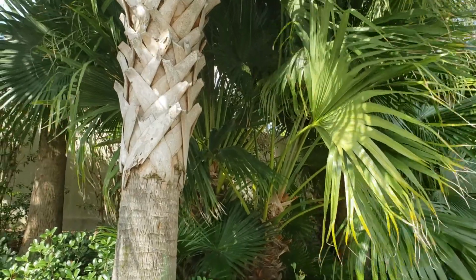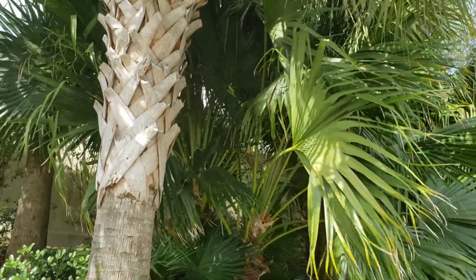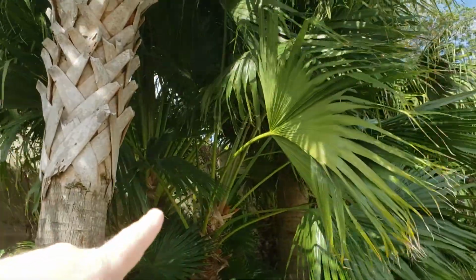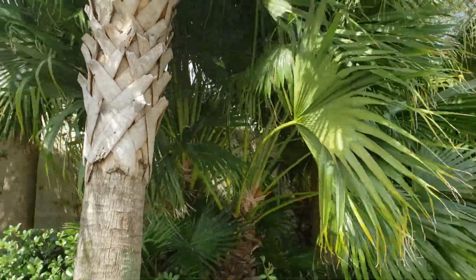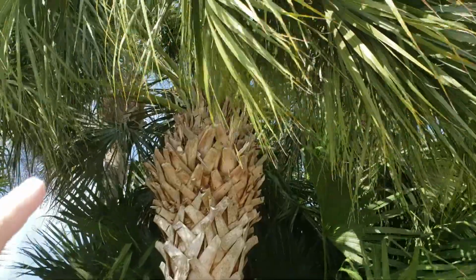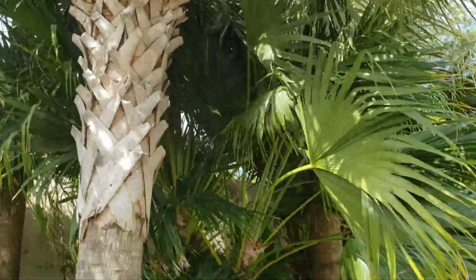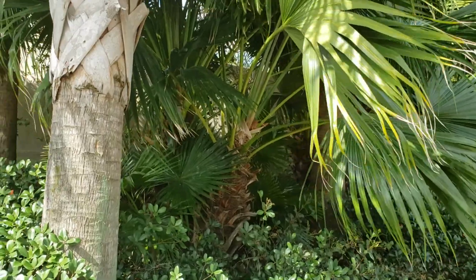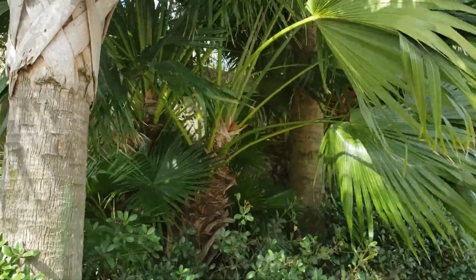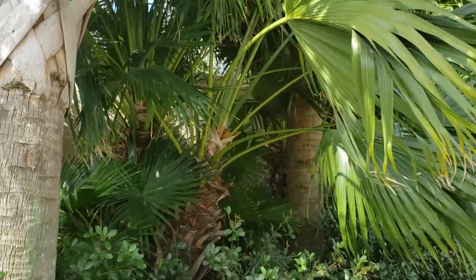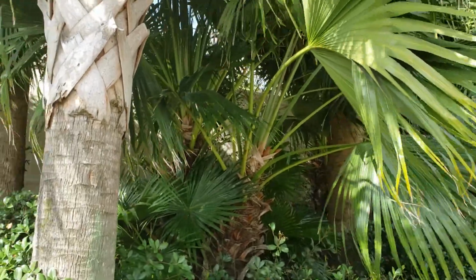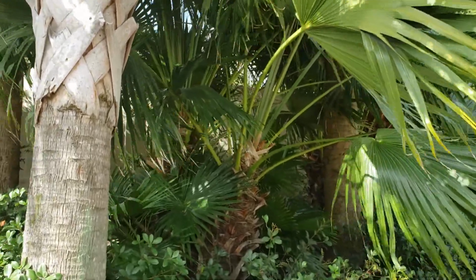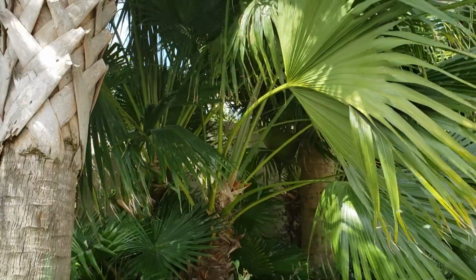Everyone, Christian here, and I want to do a vlog comparing the Chinese fan palm, Livistona chinensis, and our native Sabal palmetto. People have often asked me, is this a Chinese fan or is it a palmetto? I'm going to go through the ways you can determine the difference between these two species. I was lucky to find this right near my other vlog, and I figured why not take the opportunity to go ahead and discuss this.